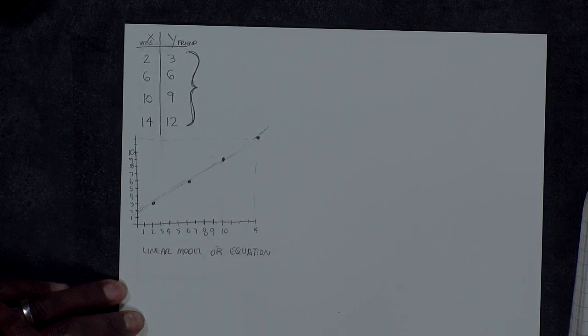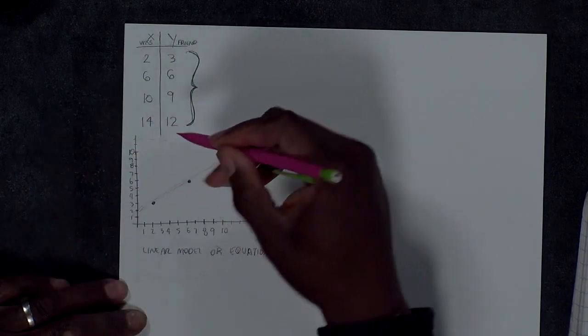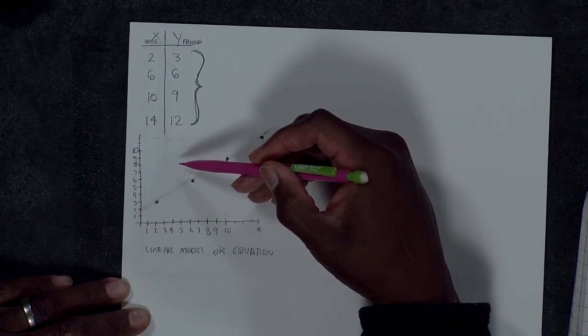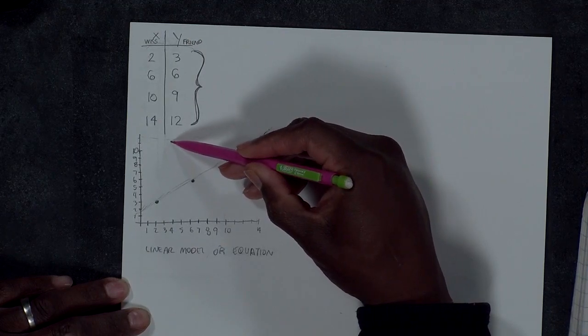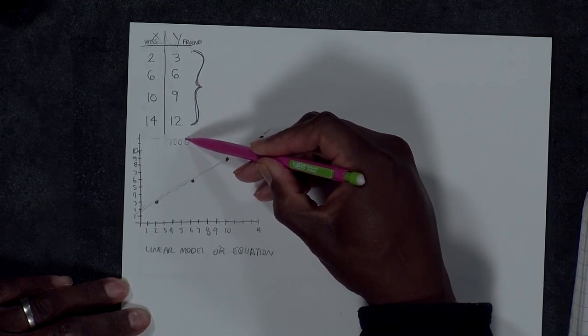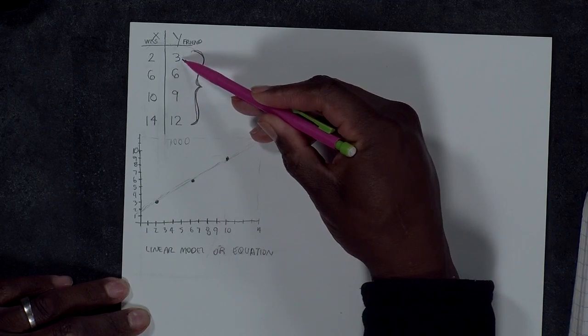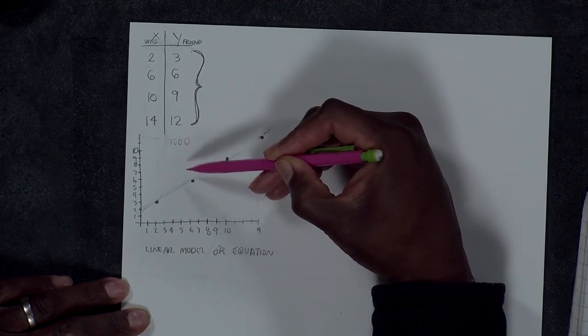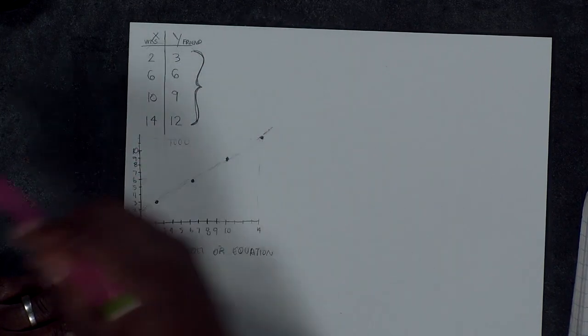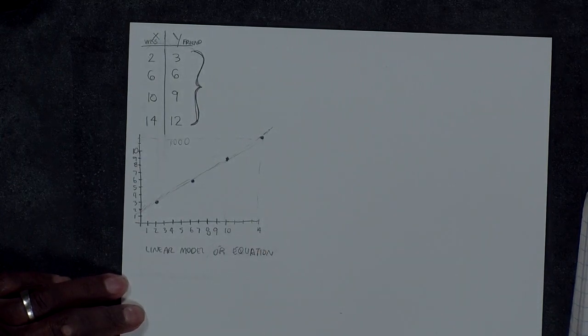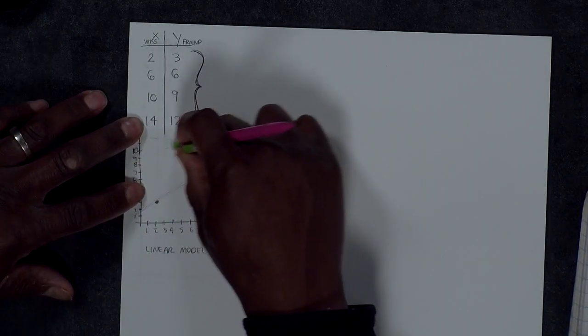I think not. Or the question could be, how many weeks would it take to have 1,000 friends? It would be difficult to count by threes up to 1,000. So this is why we want to have an equation that models this data.